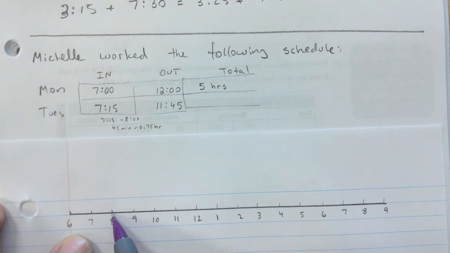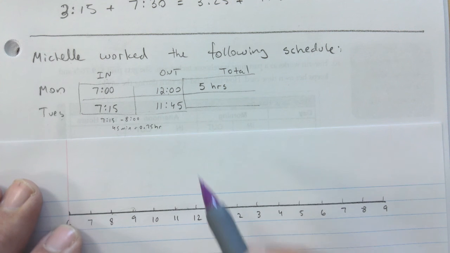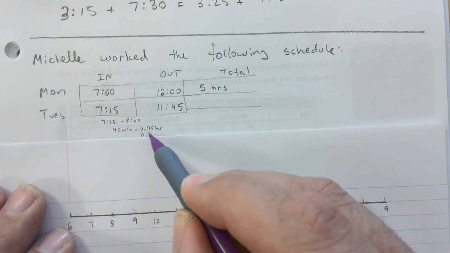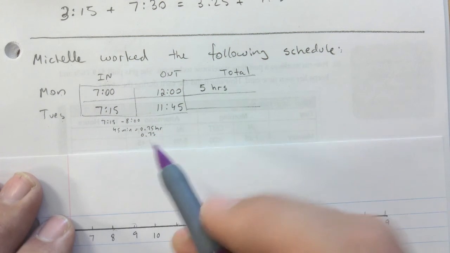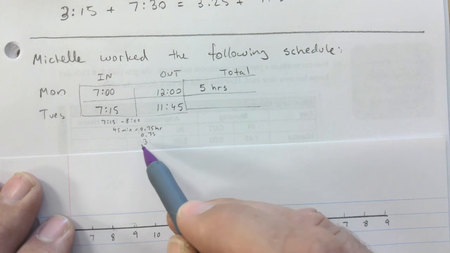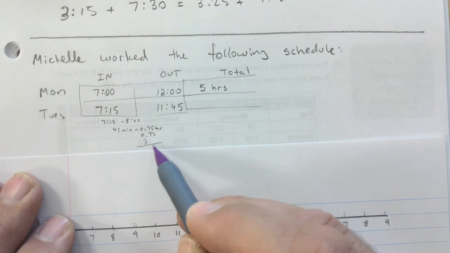Now I'm at 8. Let's count to 11. So 1, 2, 3 full hours and another 45 minutes, which is another 0.75. I have to account for that 0.75 as well as the 3 hours. So I add this all up, and that's 4.5.